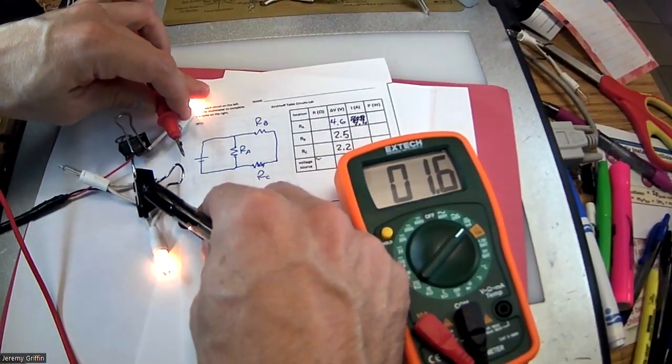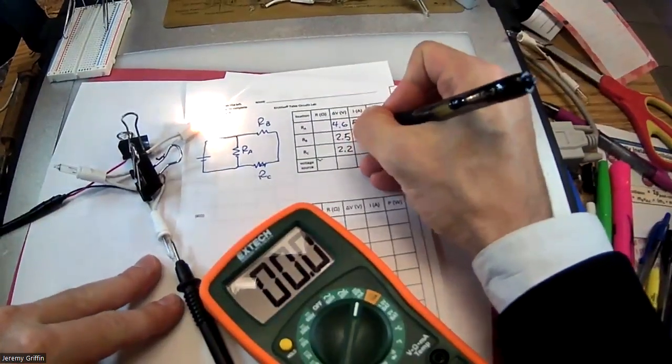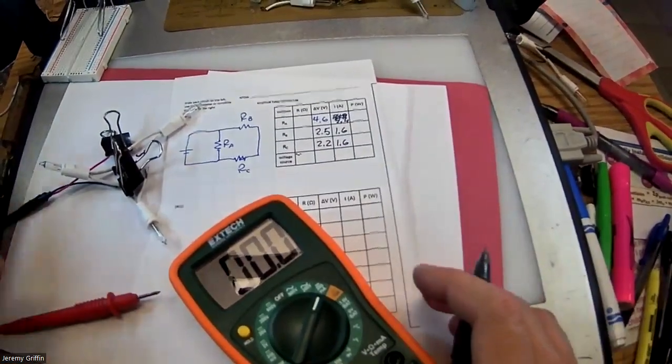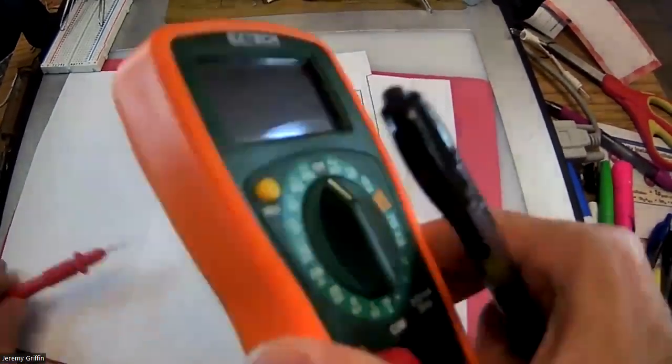1.6 amps. You see 1.6 amps? So that's 1.6 amps, and that's also 1.6 amps. Okay, you see that? Now I can set this to the side, turn this off, save the battery.